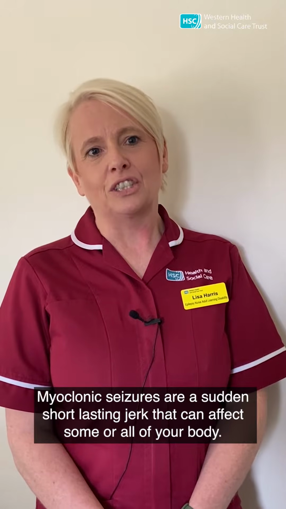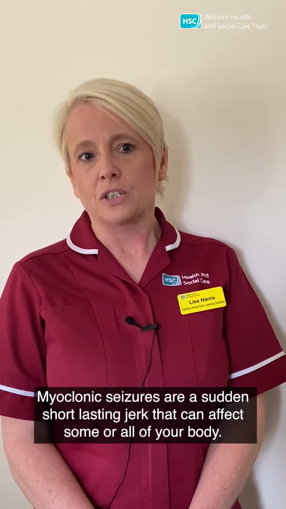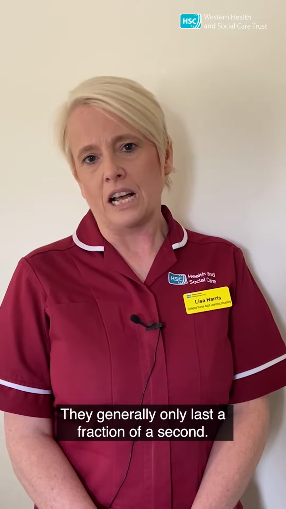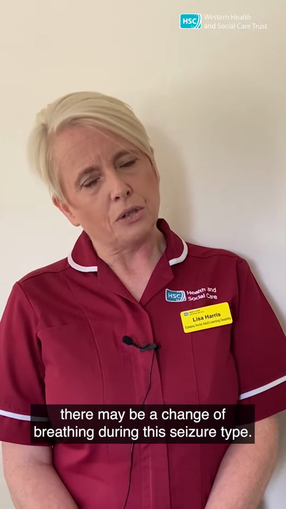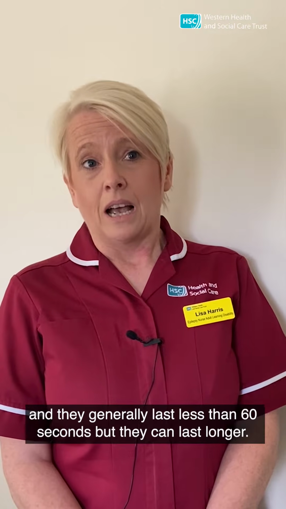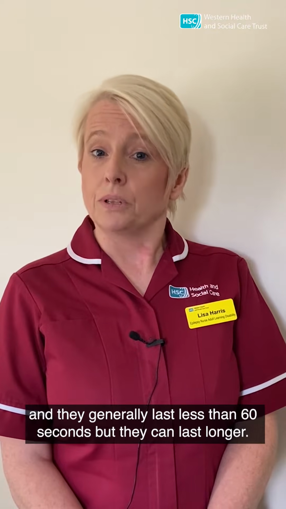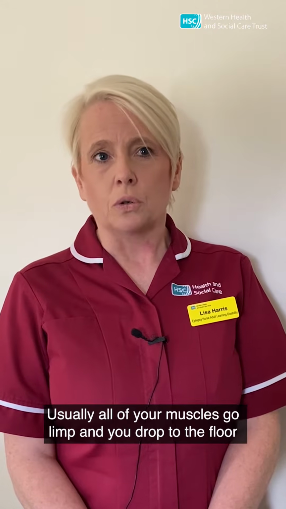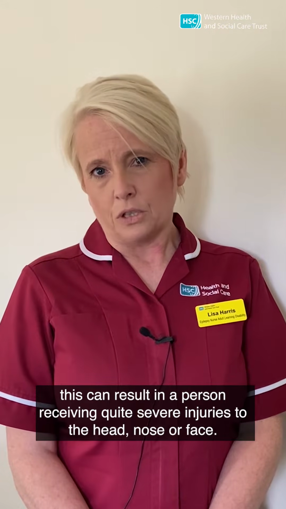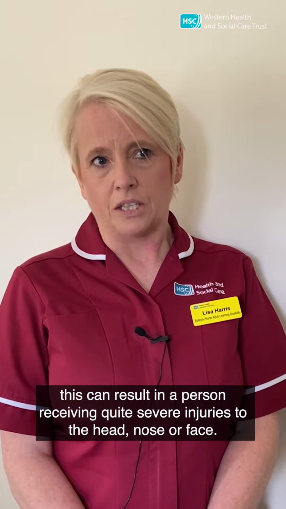Myoclonic seizures are a sudden, short-lasting jerk that can affect some or all of your body. They generally only last a fraction of a second. Tonic seizures. Tonic seizures start on one side or sometimes both sides of the brain. All your muscles tighten and your body goes stiff. You may cry out. There may be a change of breathing during this seizure type. It can happen on one or both sides of the body, and they generally last less than 60 seconds, but they can last longer. Atonic seizures or drop attacks. Usually all of your muscles go limp and you drop to the floor. This can result in a person receiving quite severe injuries to the head, nose or face.